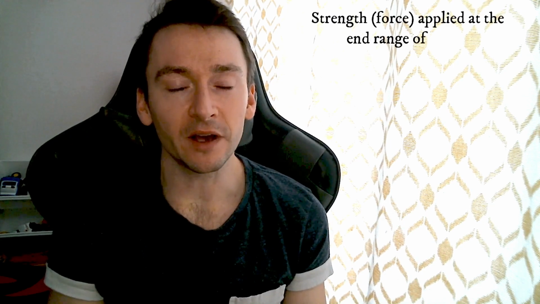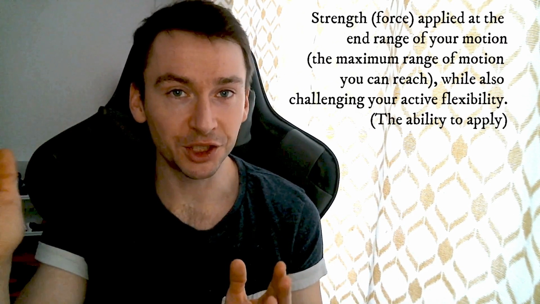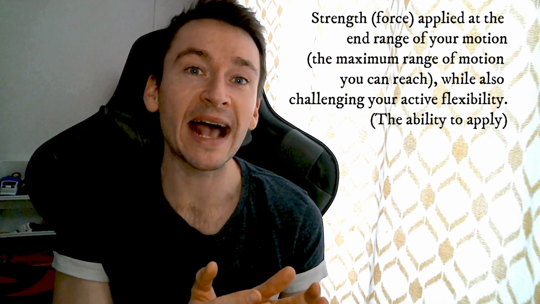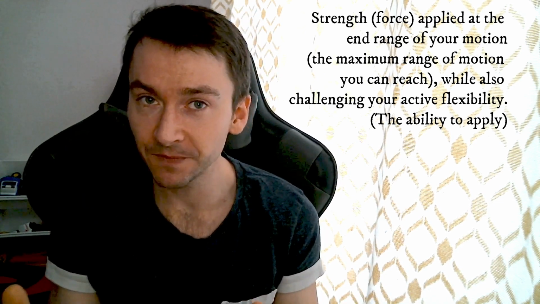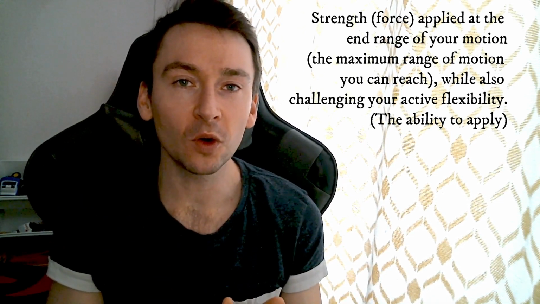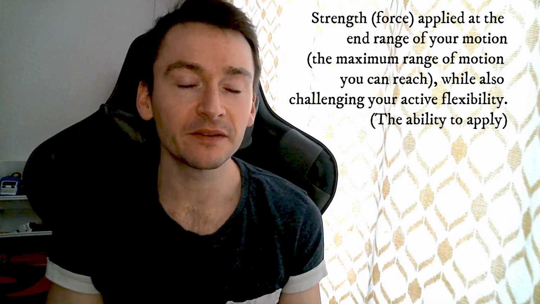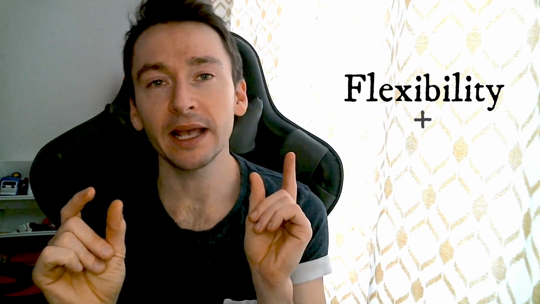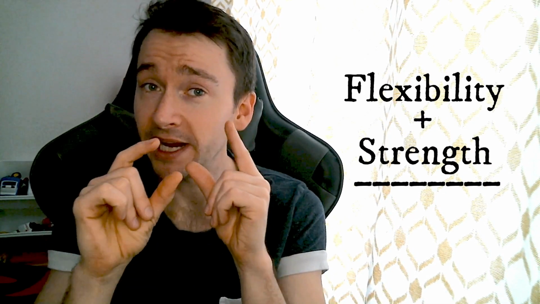Basically, mobility is strength applied at the end range of your motion, the maximum range of motion that you can reach, while also challenging your active flexibility. Mobility exercises are closer to strength than flexibility. But again, you have to have both flexibility and strength components to create mobility.